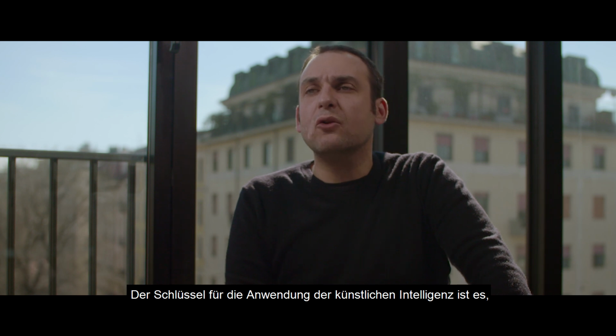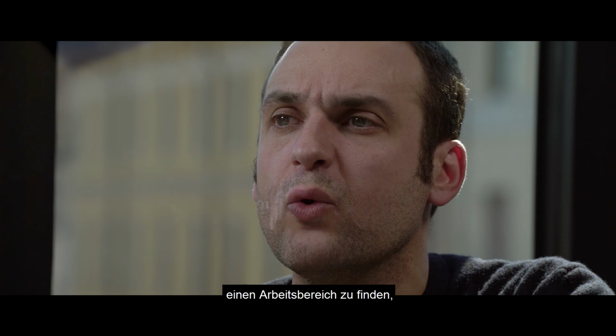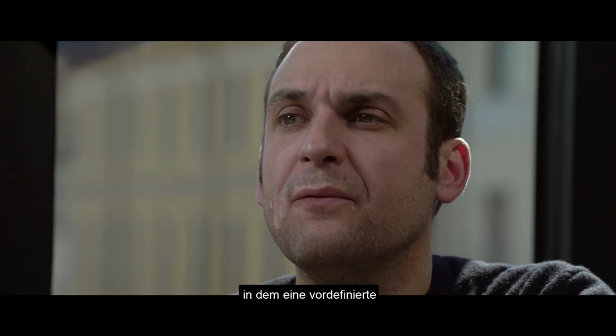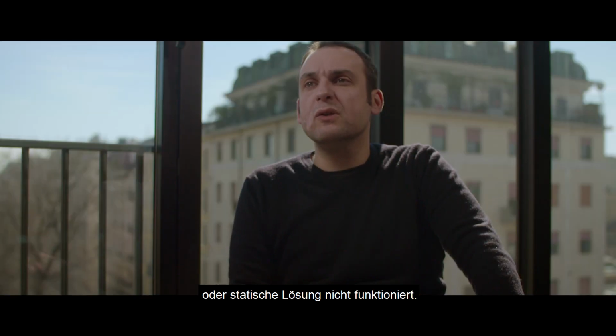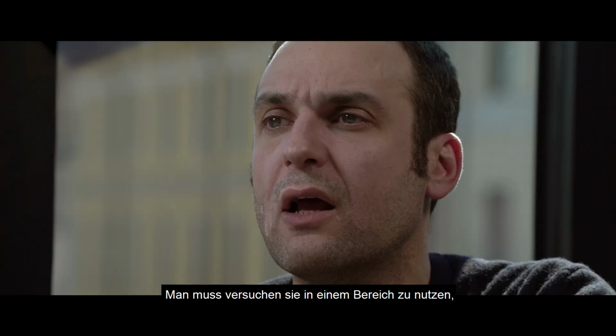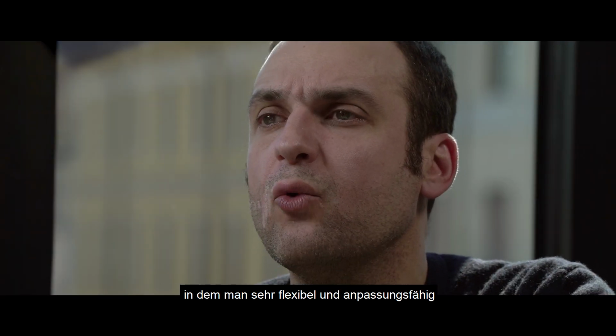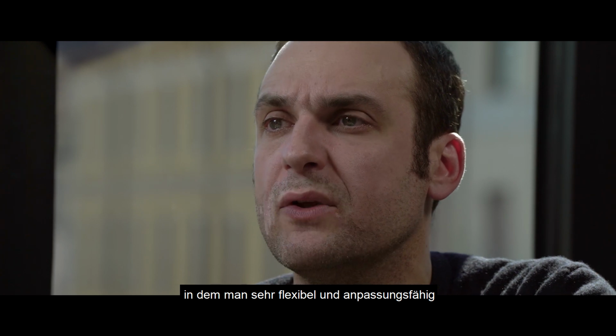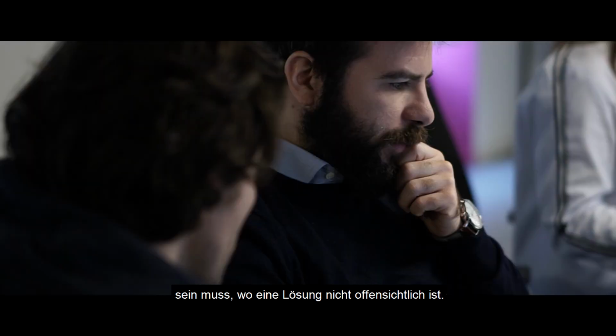The key for an artificial intelligence application is trying to find an area of work where a predefined or static solution doesn't work. You need to try to make use of it in an area where it's necessary to be very flexible and very adaptive, where the solution isn't obvious.